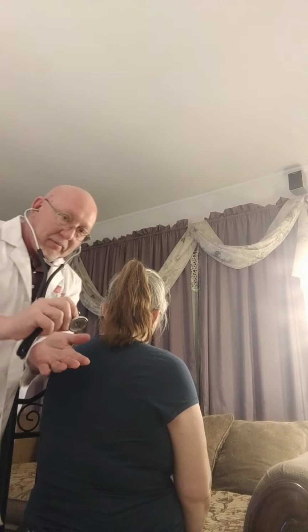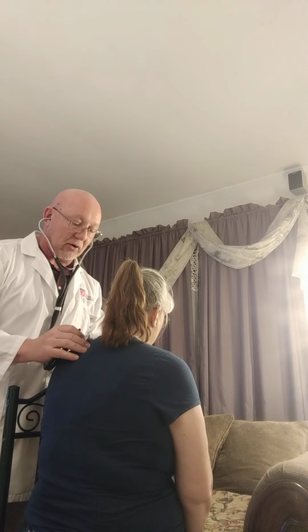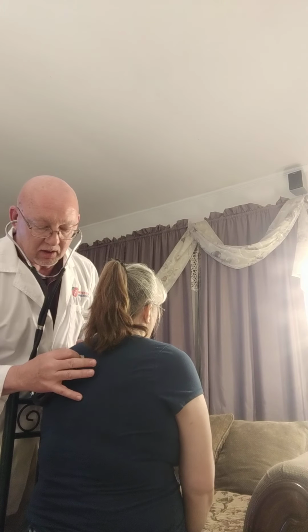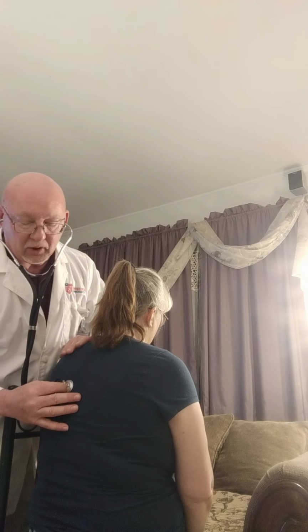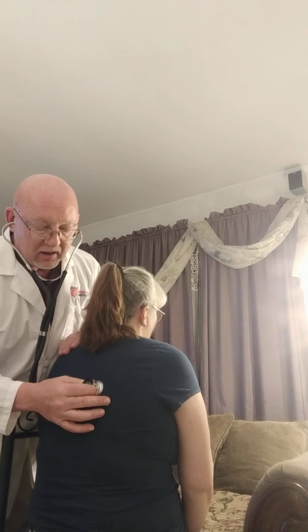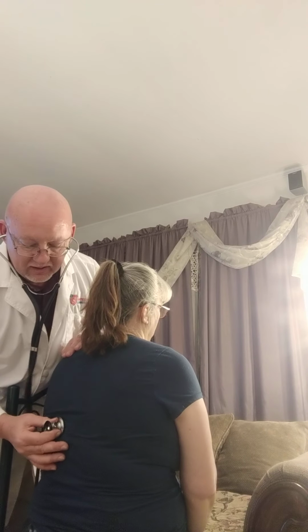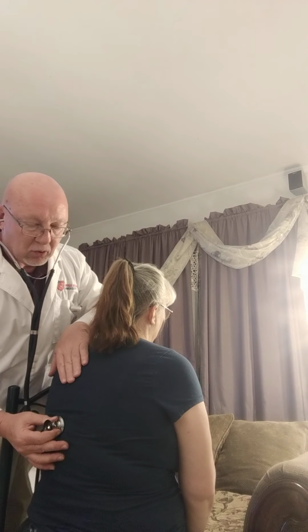I'm going to use, not in the picture, I'm going to use the diaphragm. Every time I touch you, you just take a quick deep breath in and out, okay? We're going to go real high. Again, back here, getting to the top. Don't go too far over and get on that scapula. Don't want that. Okay, breathe normally for a minute.